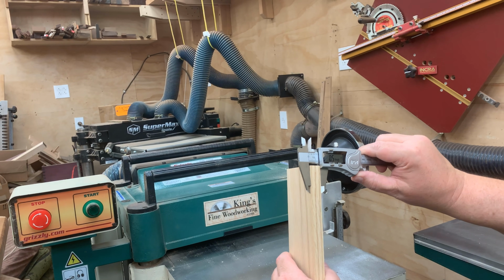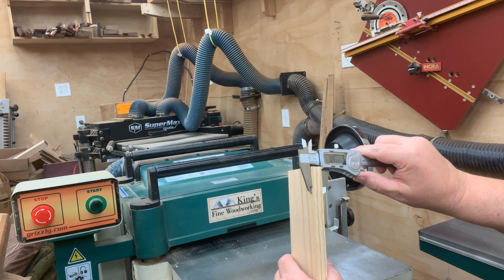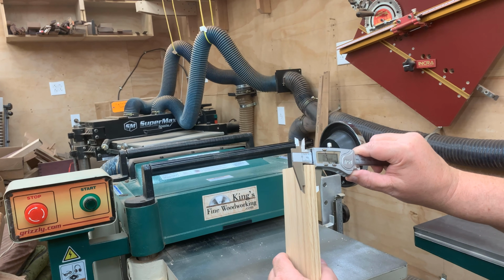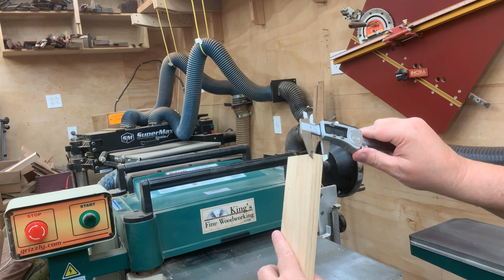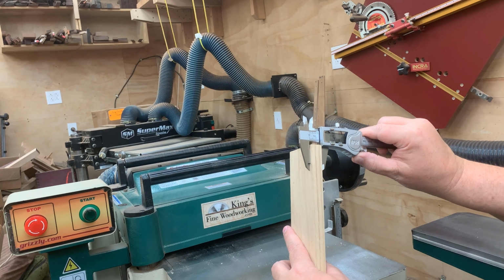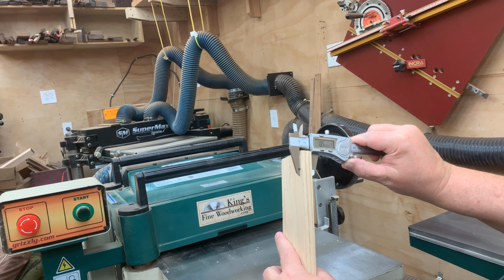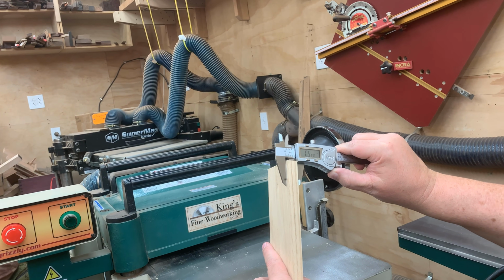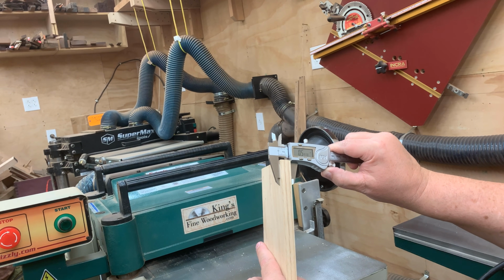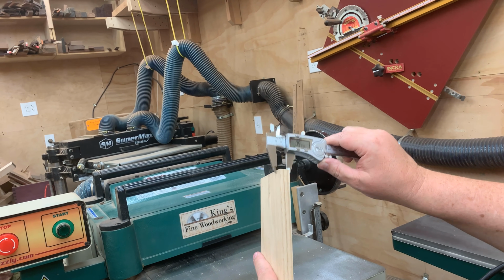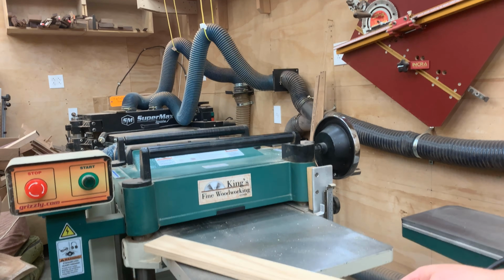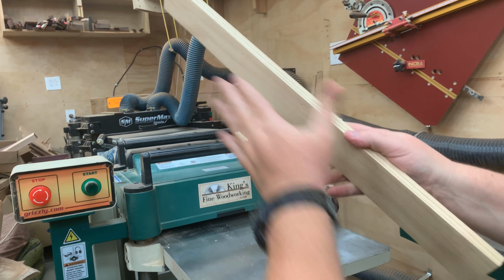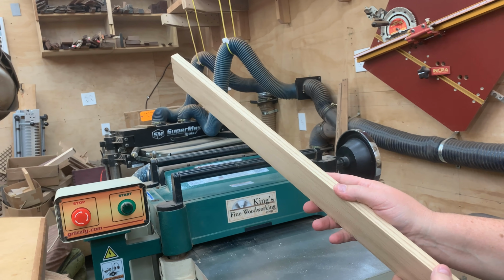And I've got about 0.597 inches in thickness. And we'll check the other side. And I've got about 0.596, 0.597, almost exactly the same, right to the thousandth of an inch once I've got that squeezed tight. So that's it. So this board is now parallel on both sides. This side is exactly parallel to this side.